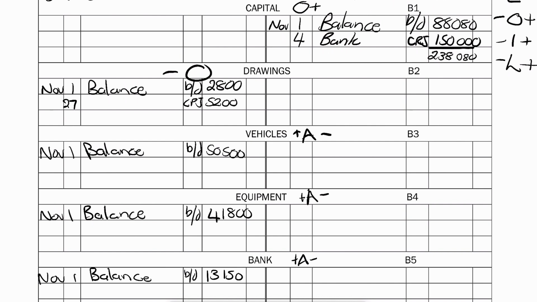Now again, if we look at these two accounts, the contra account or the other involved account would be bank. So we write in the contra account bank, and what is left to do is total it up, which should give us 8,000 Rand. All right. What comes next is our vehicles account.